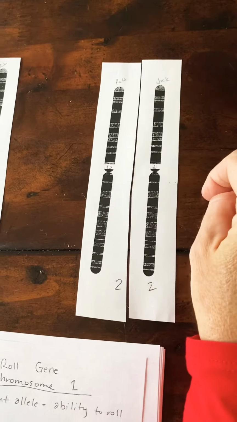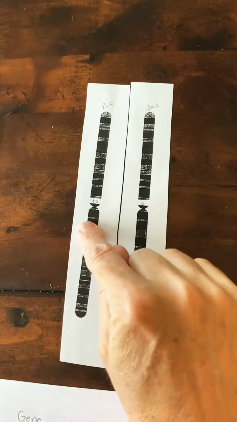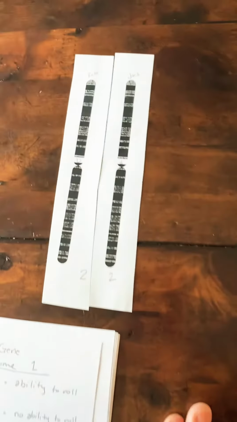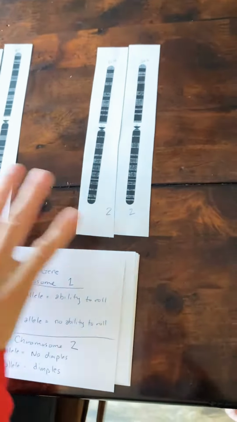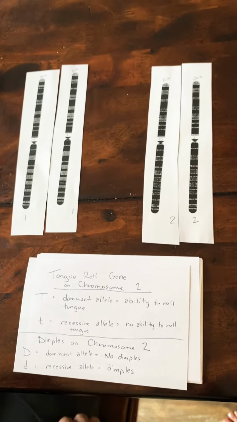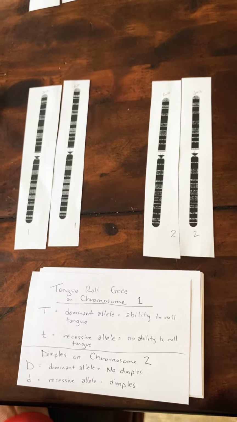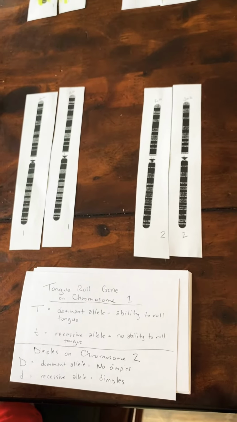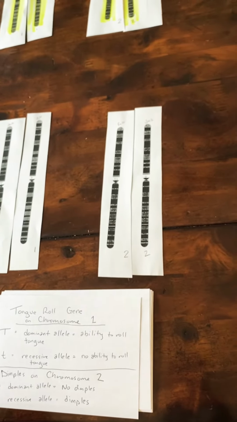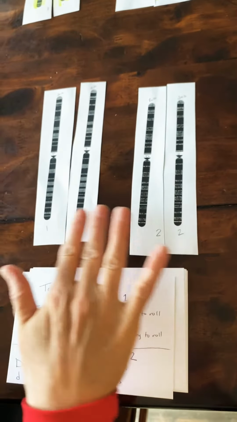If you don't have dimples, you can put at least one big D, or you can put a big D, little d, as I have represented here. So these are just for you to explore and experiment as we look at dihybrid crosses in these 2 genes. To get started, we have a genotype here.